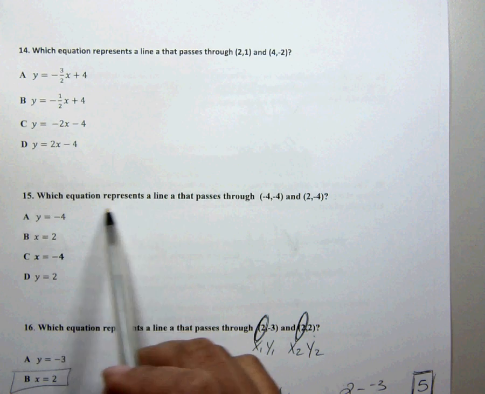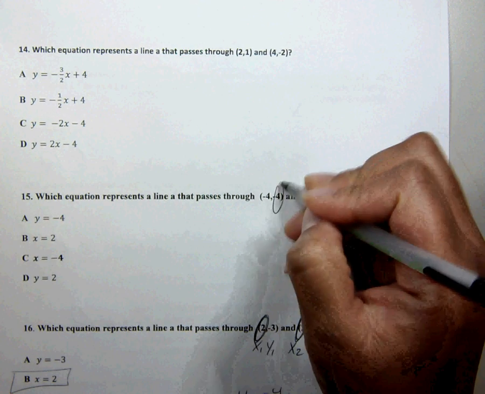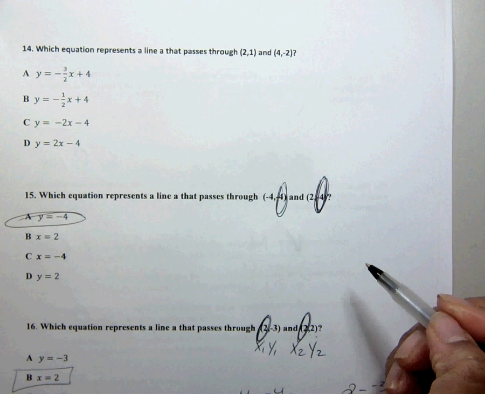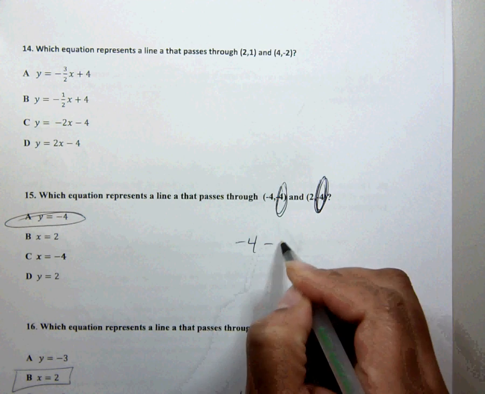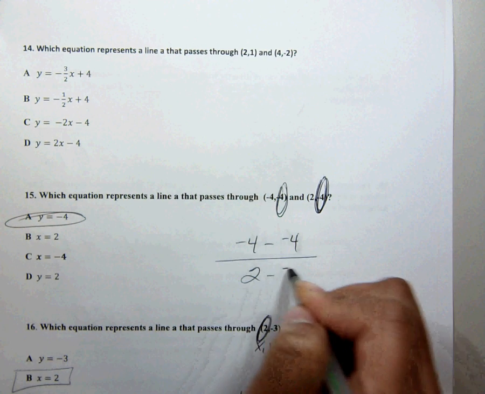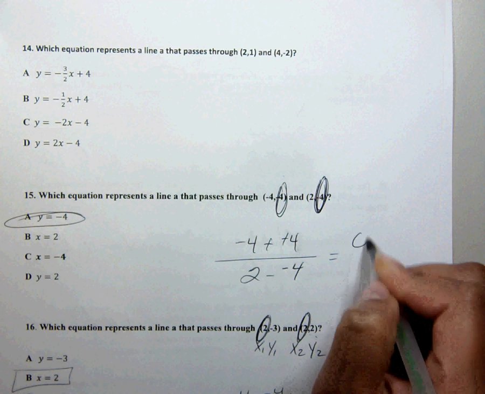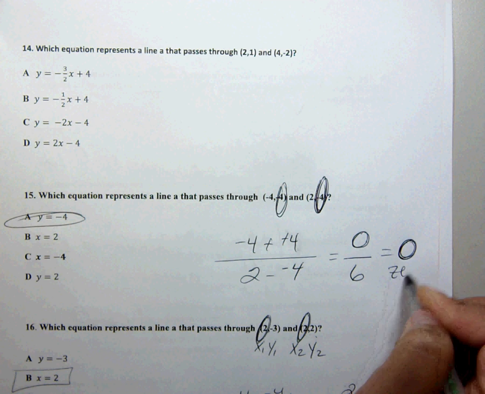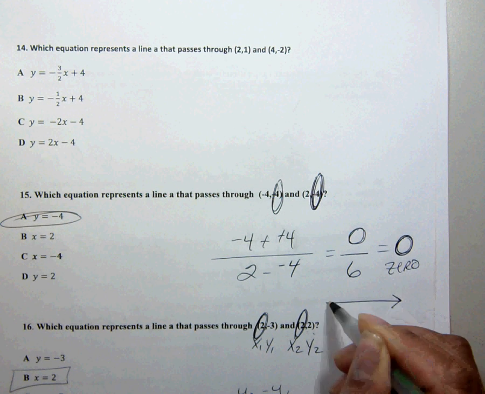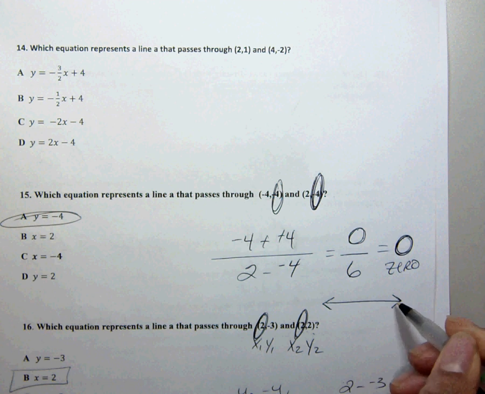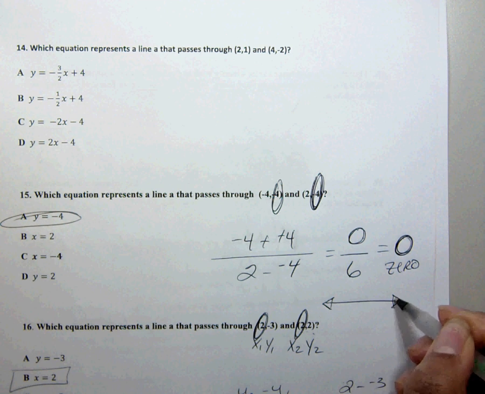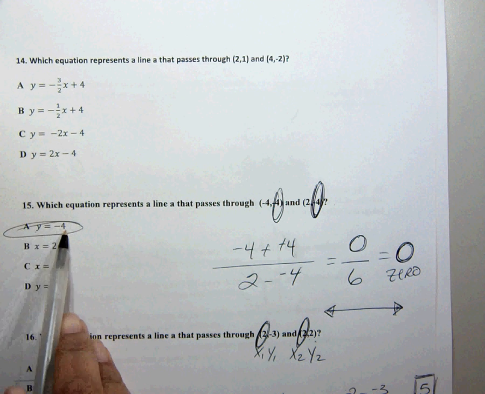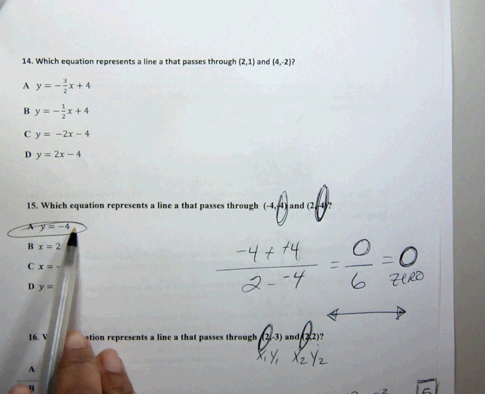On number 15, which equation represents, I notice that the y's are the same. So y would equal -4. And when you set it up using the slope formula, you get the 0 at the top. And who do we call zeros? People that just lay down and do nothing, because they keep asking the question, why do I have to do that? It's because they're lazy, they lay down, so y would be slope 0.